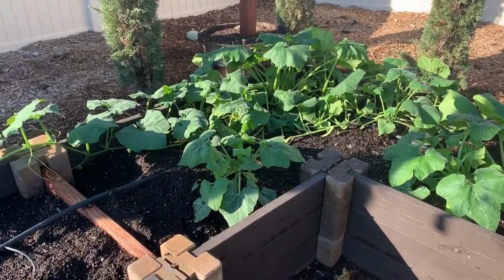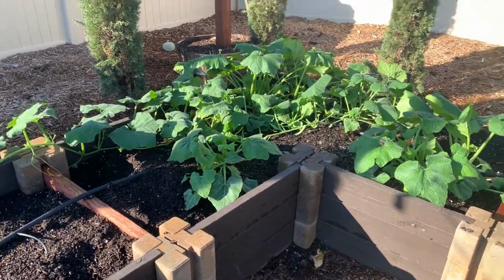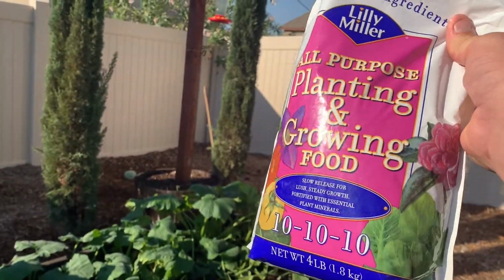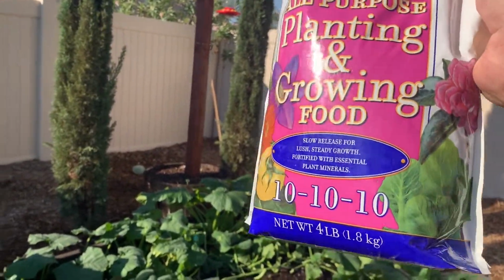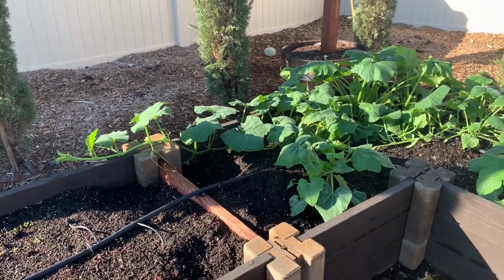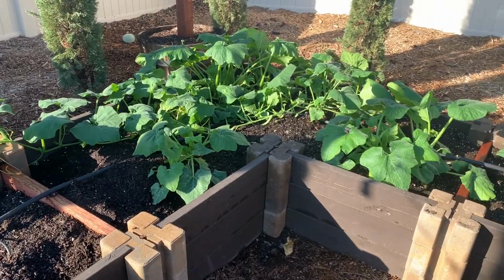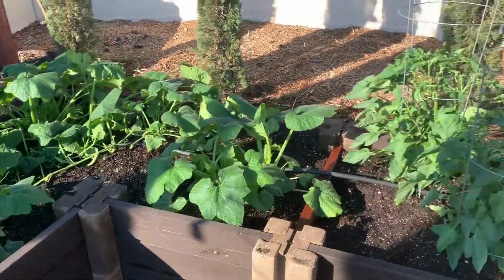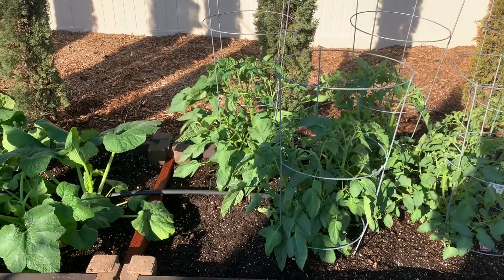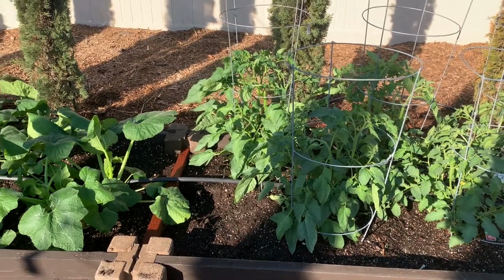So I'm going to be using a slow release fertilizer, and I'm going to use this stuff right here, my Triple 10 all-purpose plant food. I like the Triple 10 because vegetables do require all three: nitrogen, phosphorus, and potassium, as well as the micronutrients. For my tomatoes specifically, I usually add a little extra tomato food because it provides that calcium that they need.